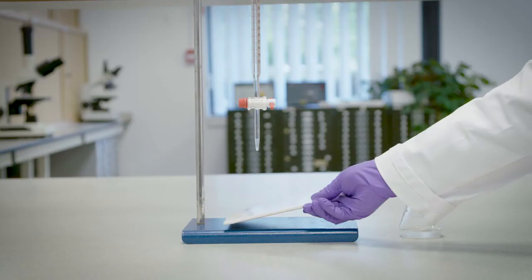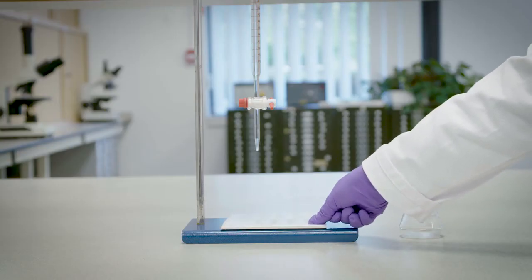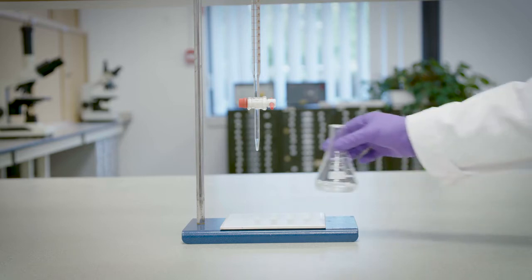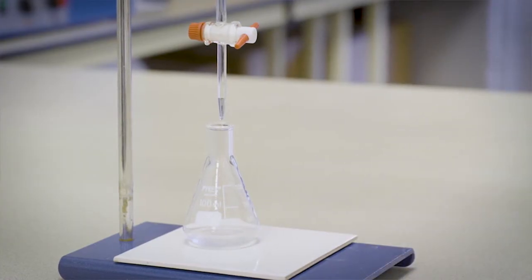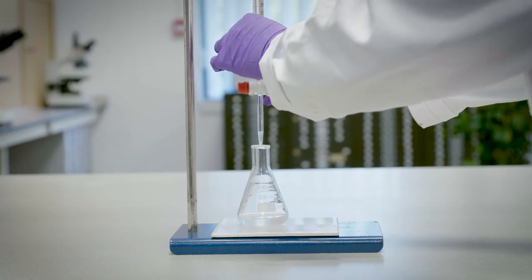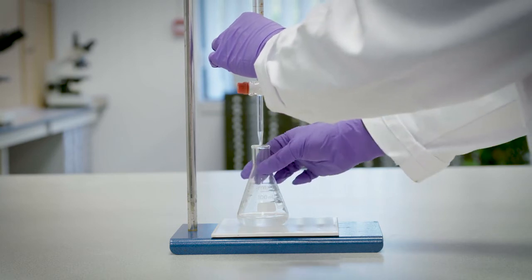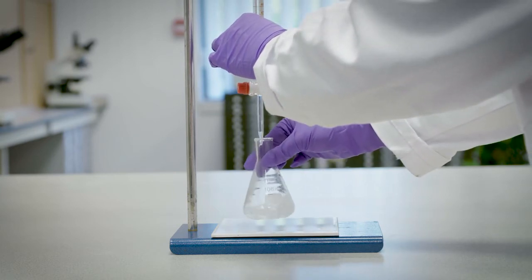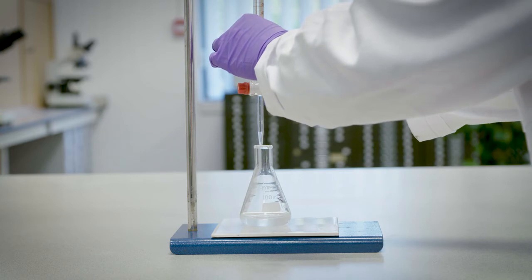A white tile is added under the burette, and the conical flask with the diluted vinegar sample is placed on it. The white tile makes the colour change easier to see. The first measurement is called the rough titer. This acts as an estimate for how much sodium hydroxide needs to be added to reach the end point. It is not used in the final calculations.